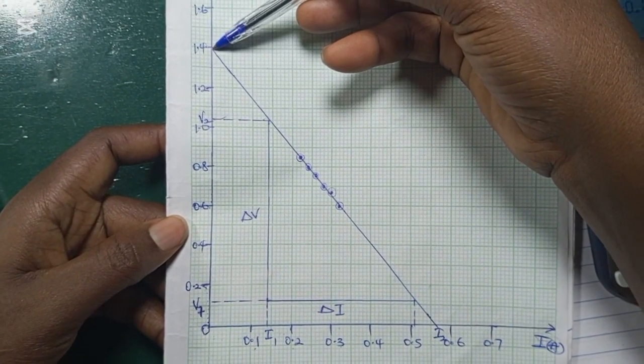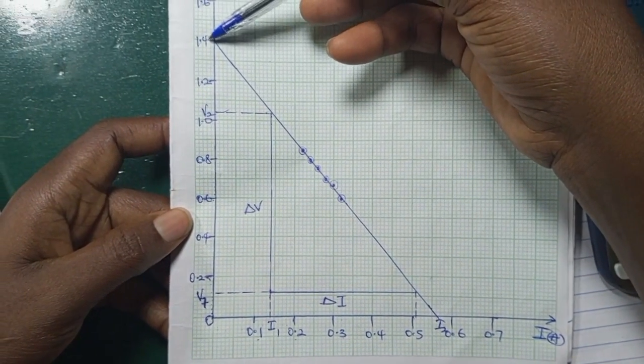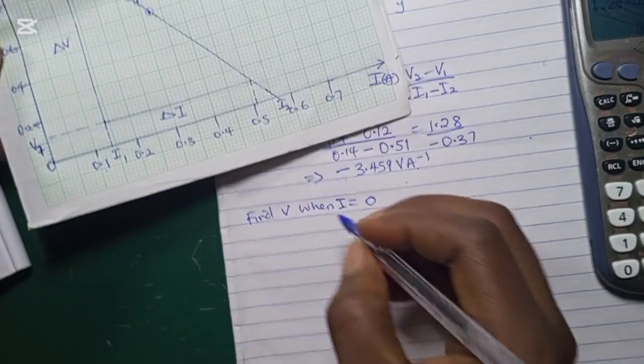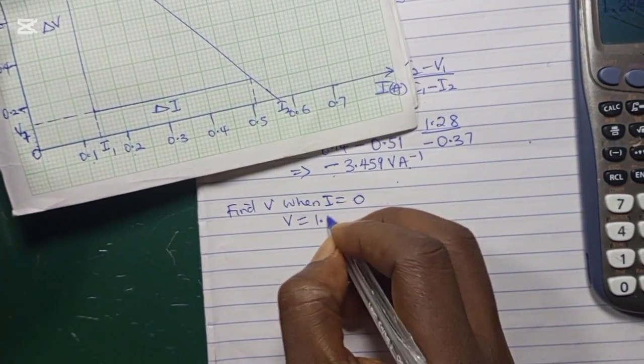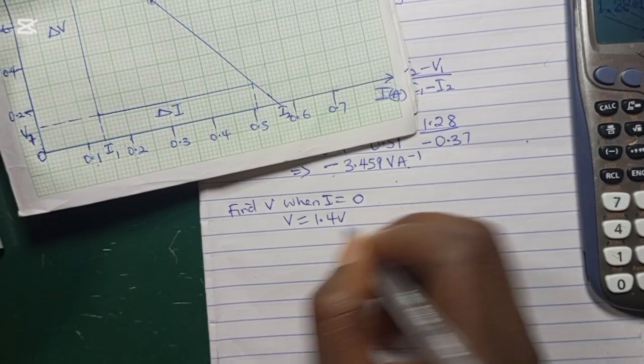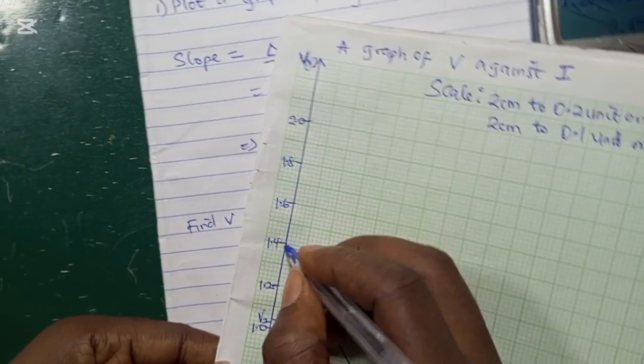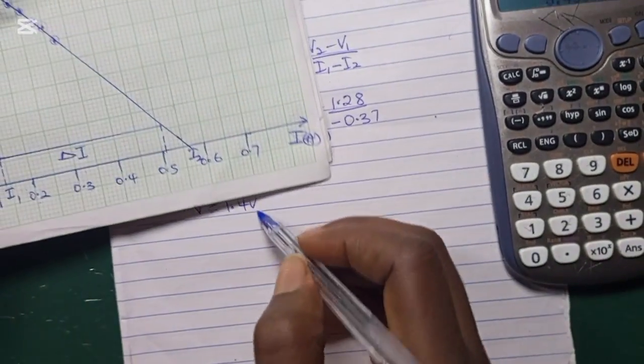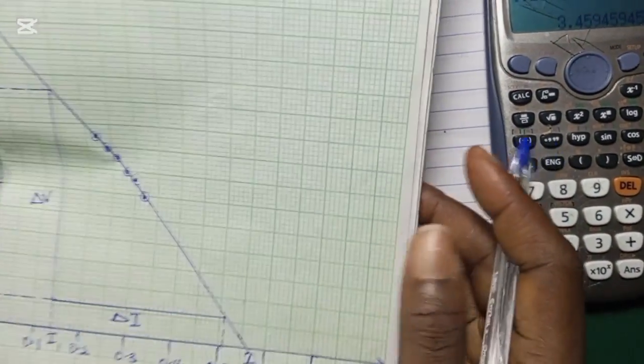What is V now? V is what? 1.4 volts. So the answer means that V is equal to 1.4 volts from our graph. Do you understand? So when you come to this point, this is what they mean, that V is 1.4 volts from our graph. Is that clear? All right.